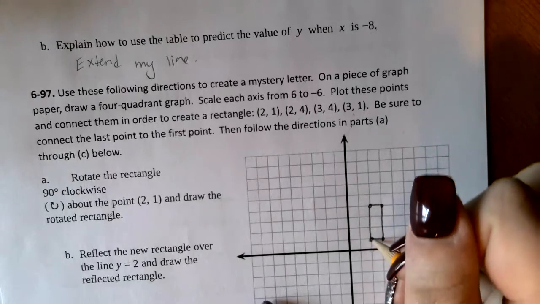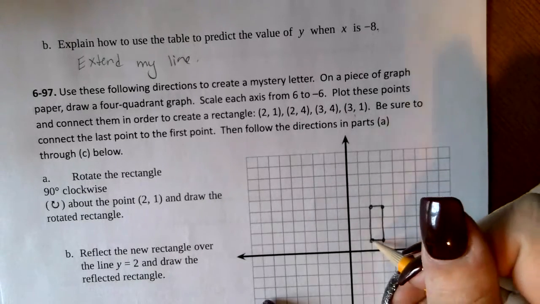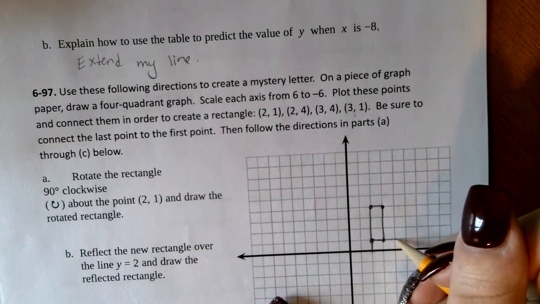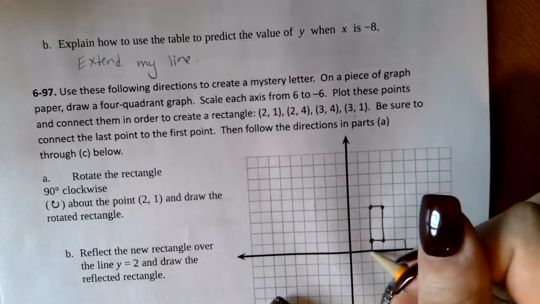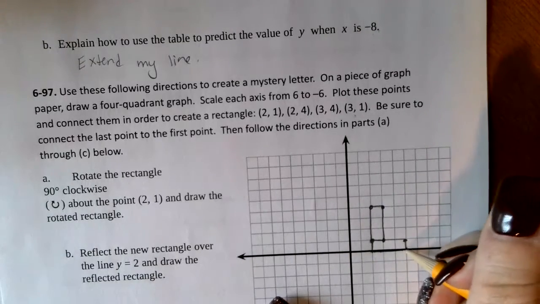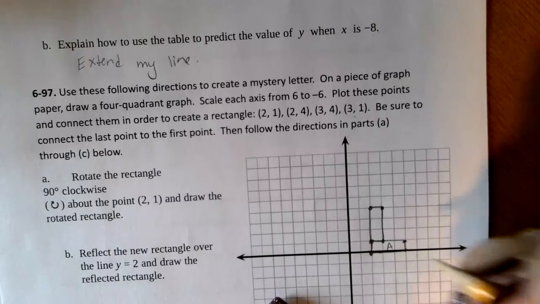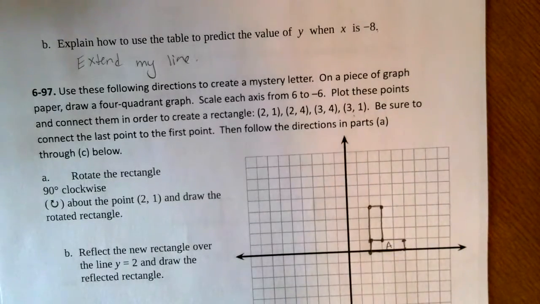Okay, this point is gonna stay the same. So that means that our new shape is right here. Hopefully you can kind of see that turn. So these are my new points. And that stays the same. So this is A. I'm just going to label it A so we know which one is which.